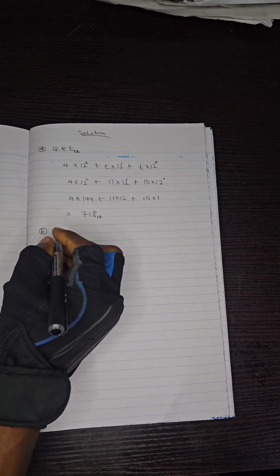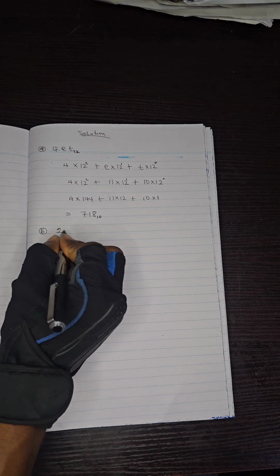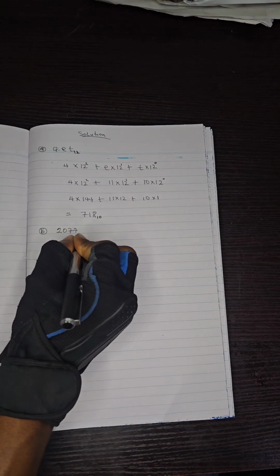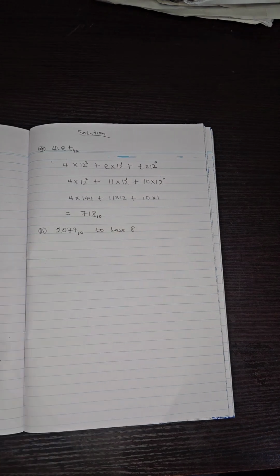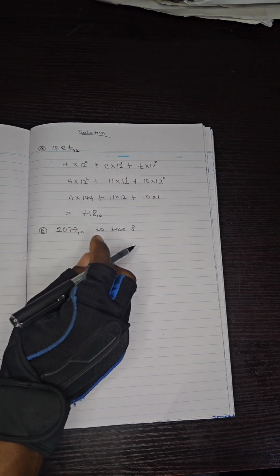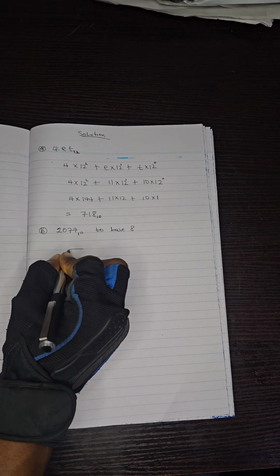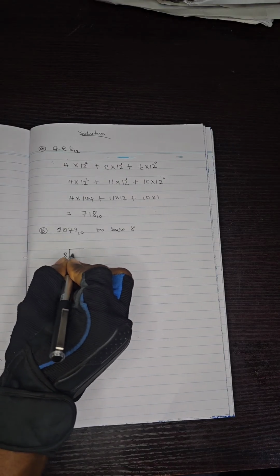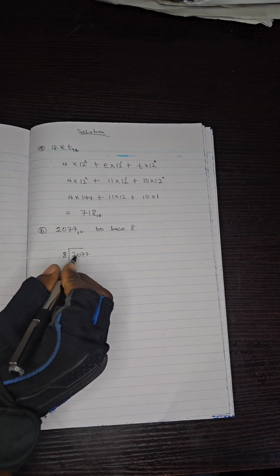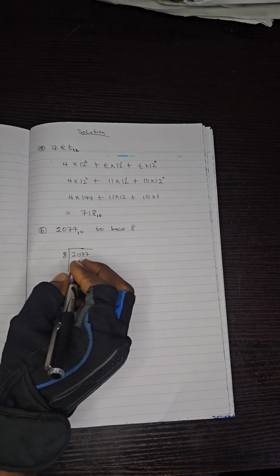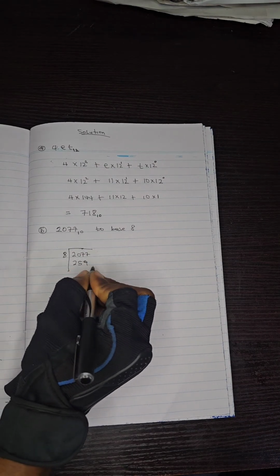Are we together? In B we have 2077 in base 10, and we are told to convert it to base 8. So converting from base 10 to base 8 or to other bases is a different thing. I'll show you how you go about it. Just do it as if you are doing the long division method. The number will be inside it, while the base you want to convert to is what you are using to divide. So let's start dividing. Are we together? 8 divide into this, you have 259, remainder what? 5.